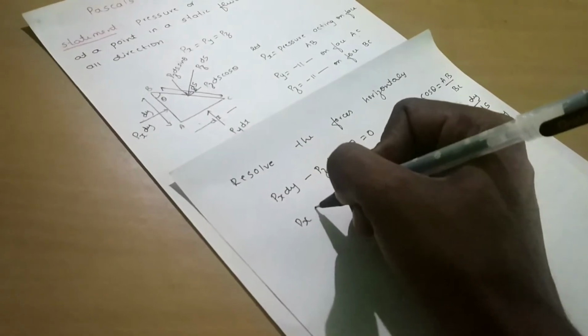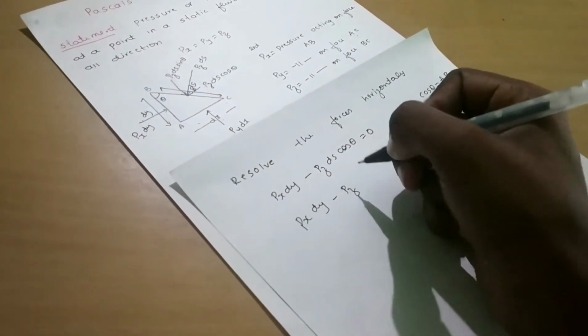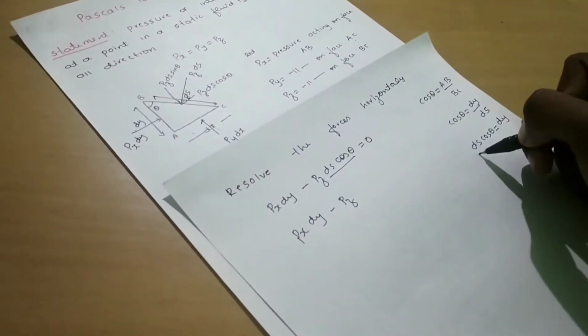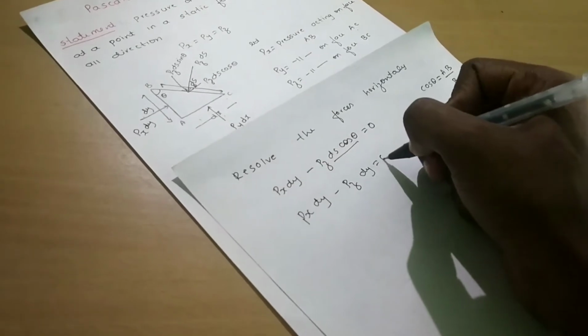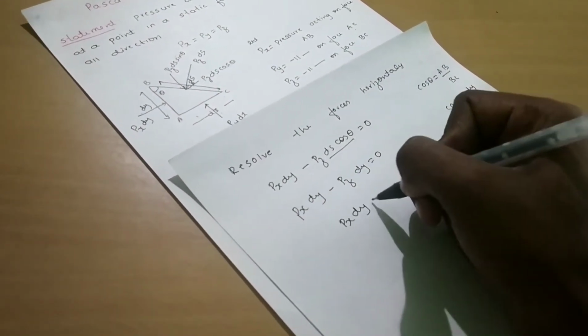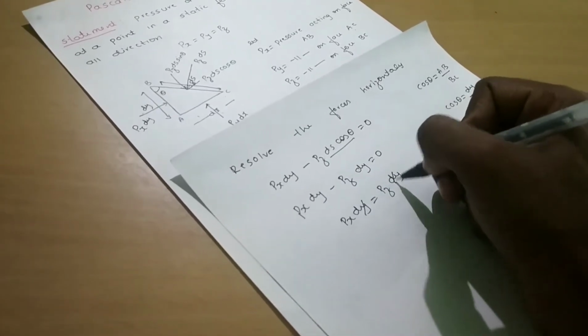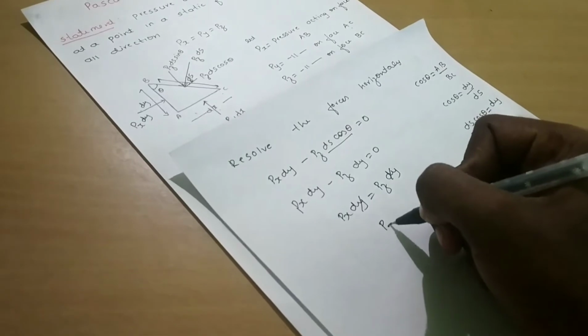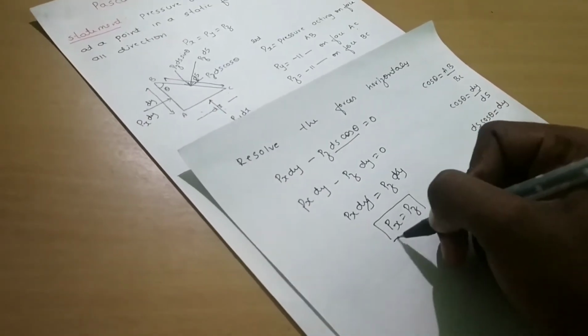Therefore, Px into dy minus Pz as it is ds into cos theta. ds into cos theta can be replaced with dy. dy is equal to 0. Now, Px into dy is equal to Pz into dy. dy gets cancelled. The remaining will be Px is equal to Pz. This is one equation. Equation number 1.